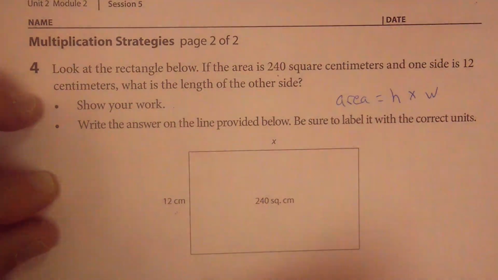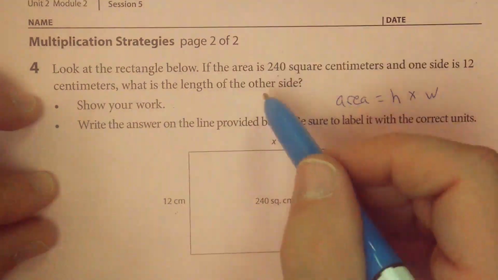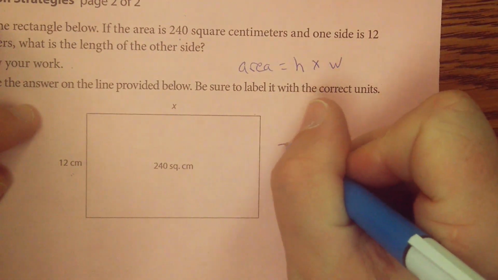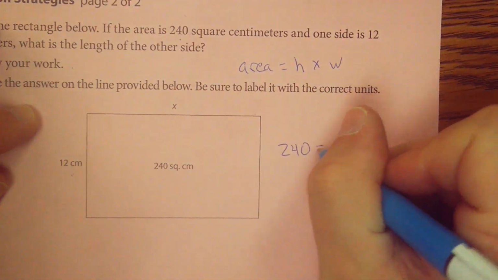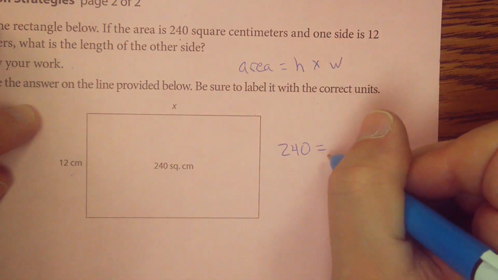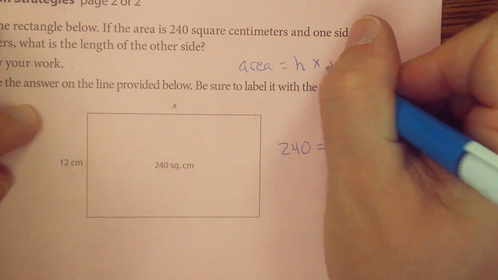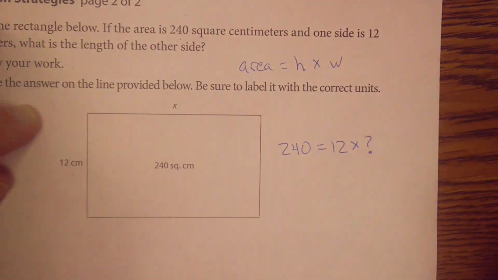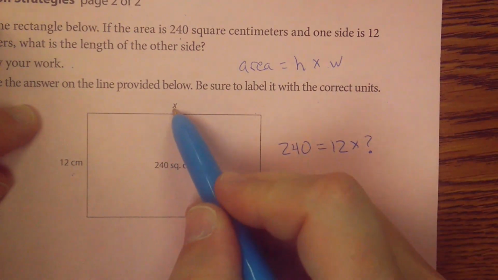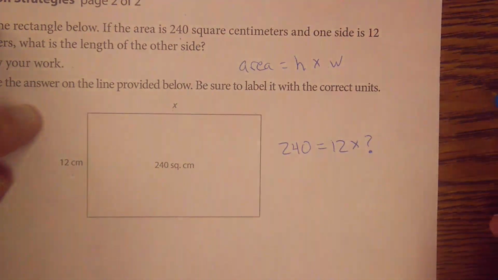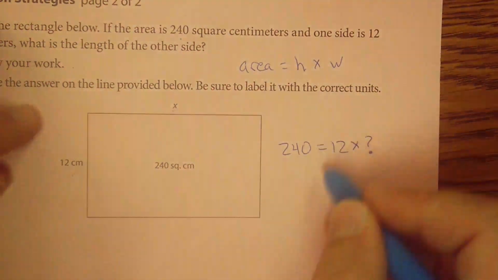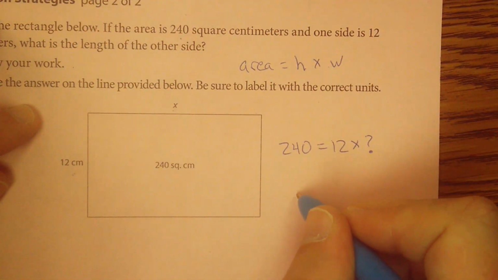Well, we know how tall it is. It's 12. And we know our area. So our area is 240. Let's see, maybe I'll do our work over here. The area is 240. And the area is the height times the width. We know the height. The height is 12 times some number, which in this case is an x, okay? 12 times something is 240. If we set this up just like before, it looked like this. Do you remember?